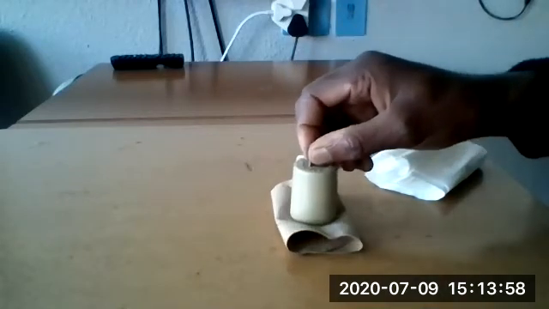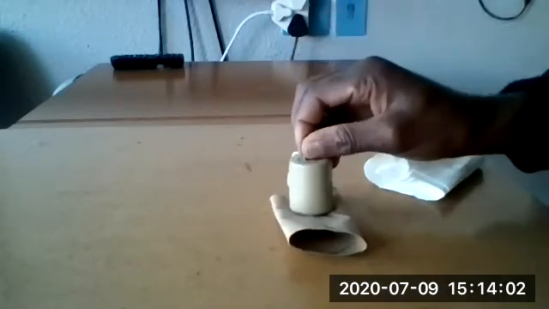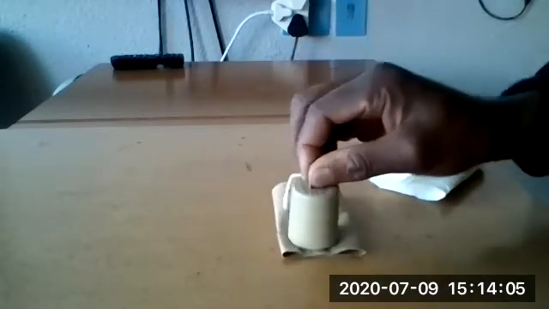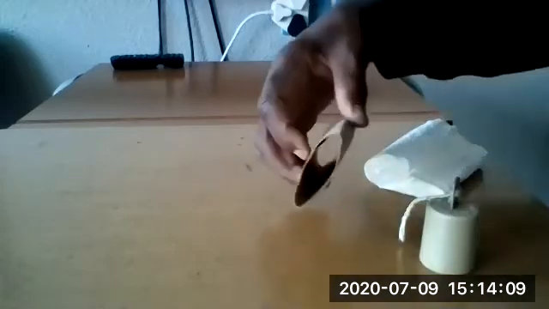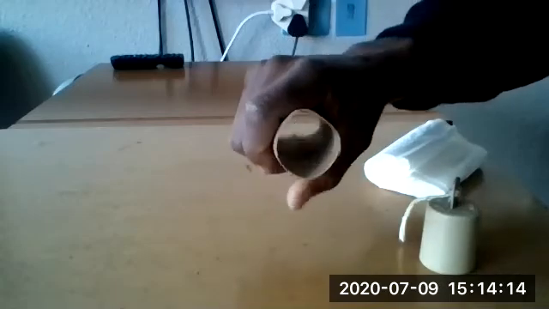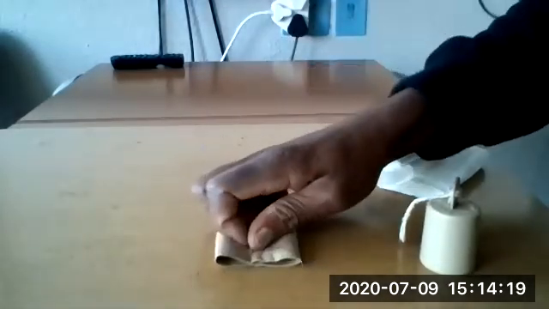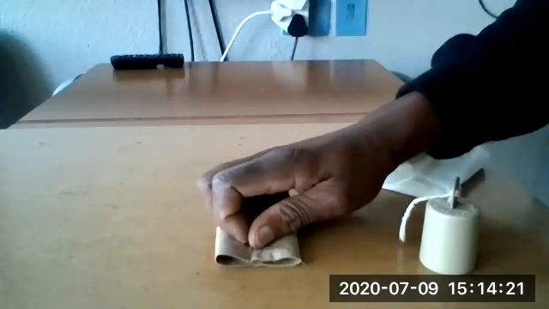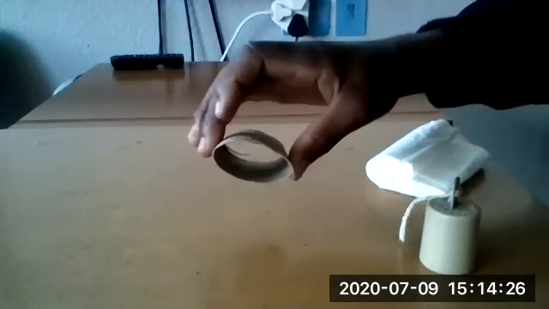What happened to the shape of this tube? Right? I think we've seen what happens. It was circular, but because of the force that we applied, the shape has been deformed. So the shape can change, right? The shape can change, right? That's the effect of the force.